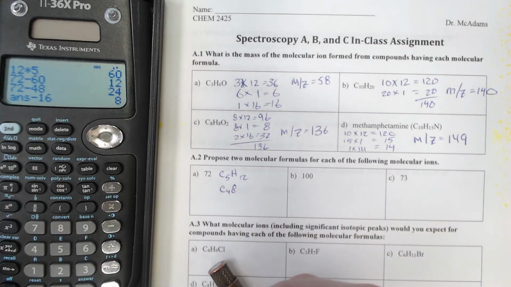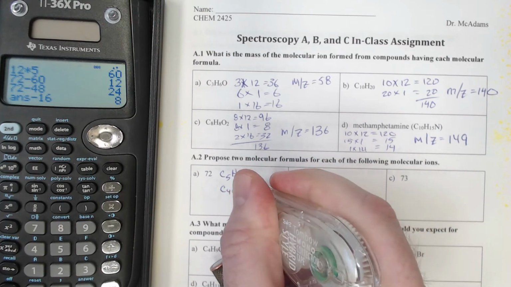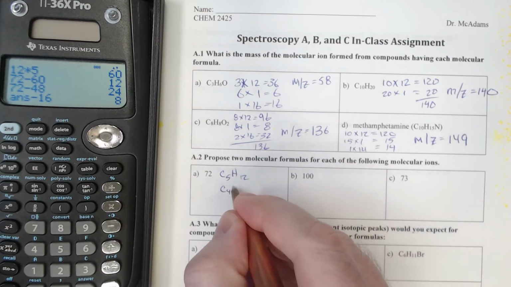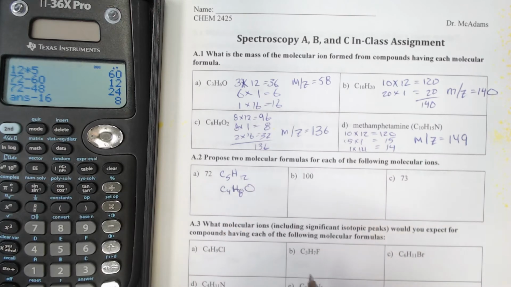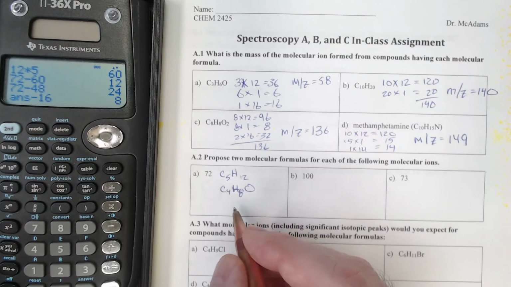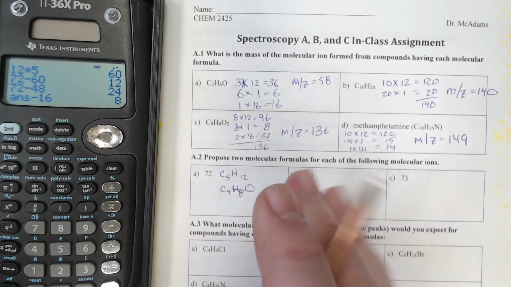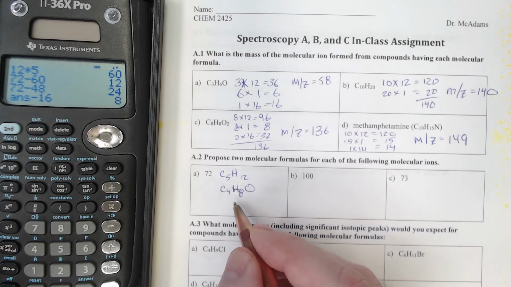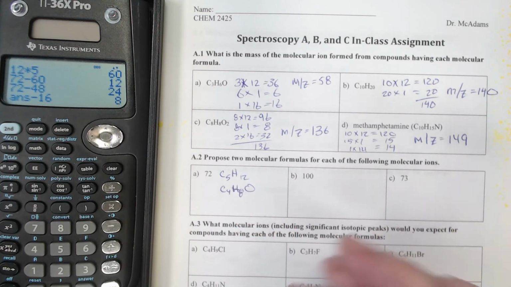Let me fix that real quick. C4H8O. That'd be 48 plus 8, which gives us 56, plus 16 gives us 72. So that would definitely work. And I don't know of any other 4-carbon things that would work because there's just not much options left there. I suppose we could do a fluorine, but then we're getting down to a ridiculously small number of hydrogens, so we'll just ignore that.